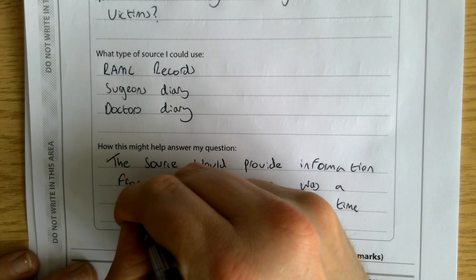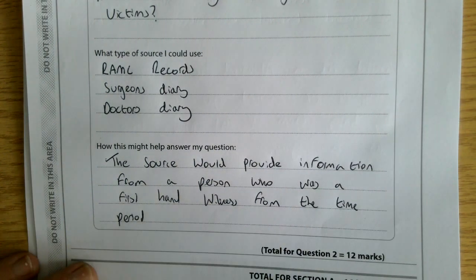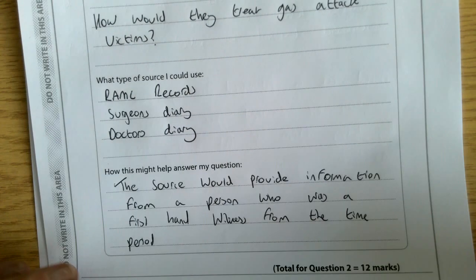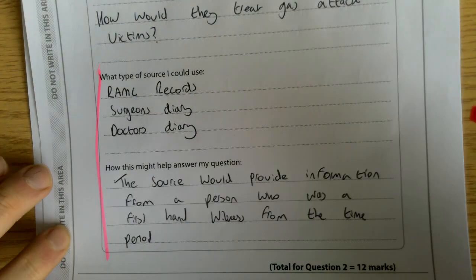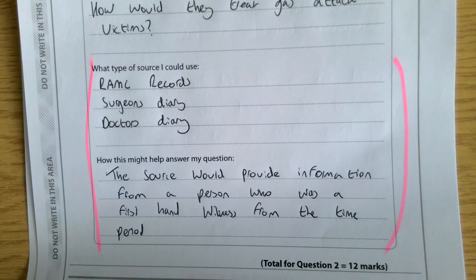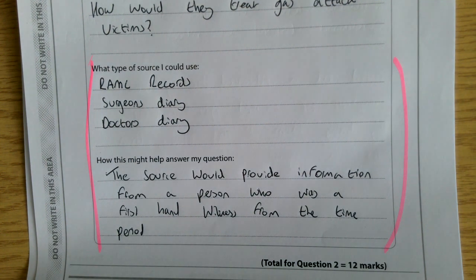Okay, so remember, look at how I've written it. You can literally write those two for any sort of question you talk about. Any question that comes up, could be gas attacks, could be anything. You can use those two there, and you'll get two out of four straight away.